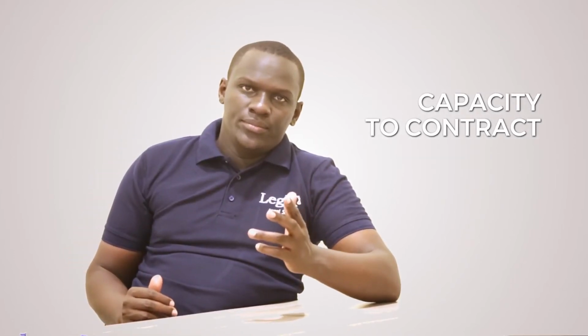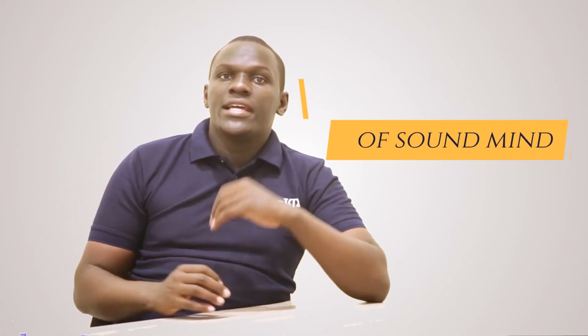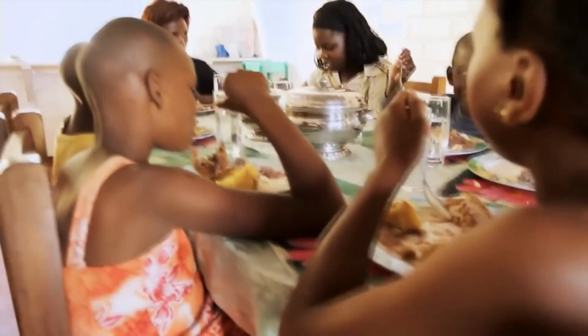Capacity to contract. For any person to lawfully enter into a contract, they must have the capacity, also known as the ability, to enter into a contract. A person has the capacity to enter into a contract where they are 18 years and above, where they are of sound mind, and where they are not incapacitated from entering that contract by any law to which they are subject.